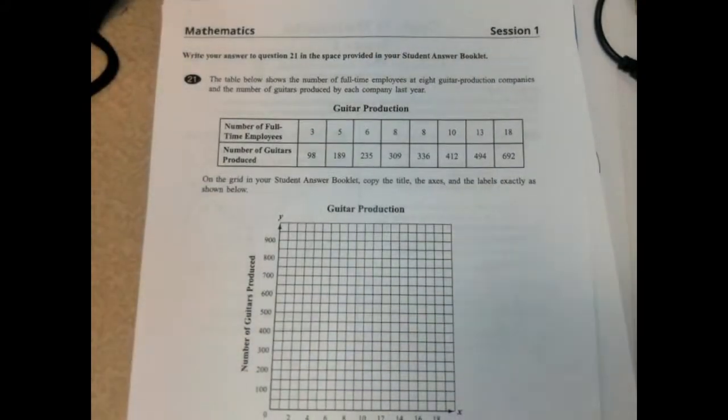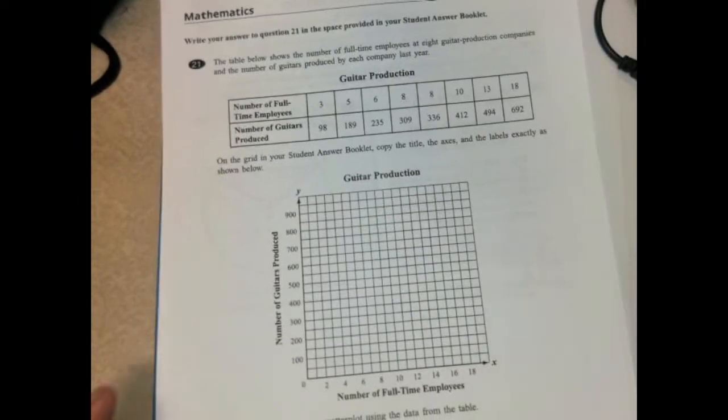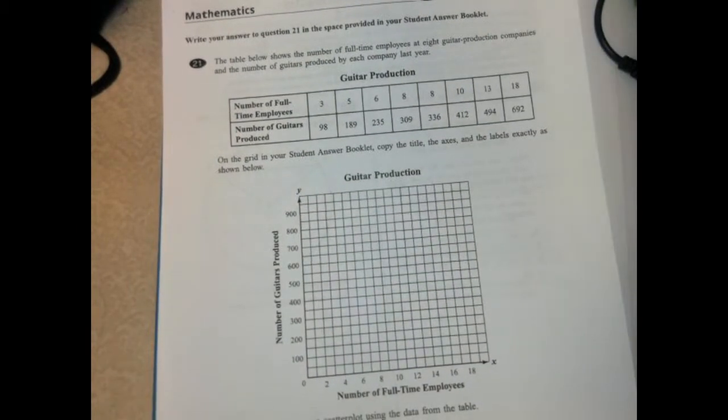Okay, let's look at 21. It's another open response. I think this is the last one of session 1. Yeah, it is. Okay. All right, and I probably want to use a pencil for this one.